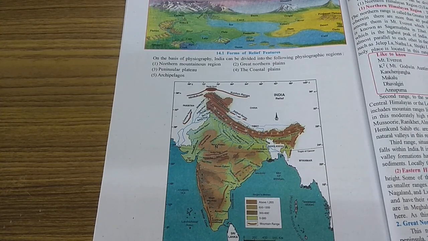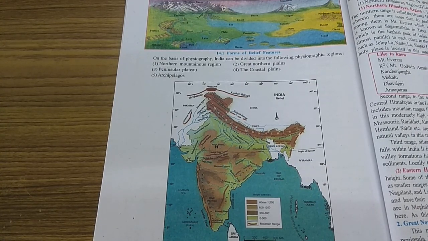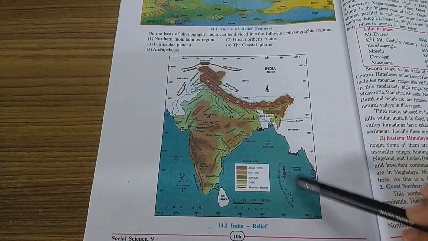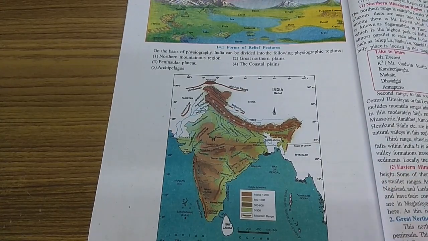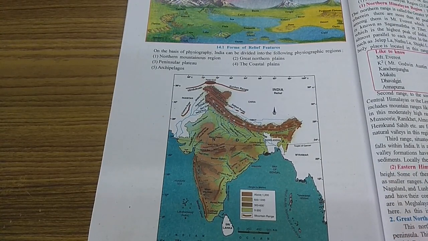But what is the meaning of archipelagos? Archipelagos are islands. For example, over here, these Andaman Nicobar Islands. So the islands in short are known as archipelagos. The plural form of islands is called archipelagos. So many islands, so the plural form of islands is known as archipelagos.